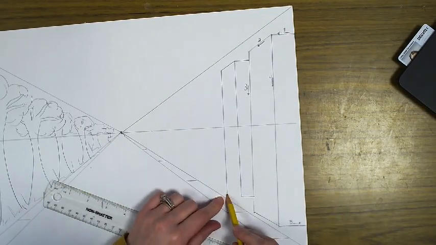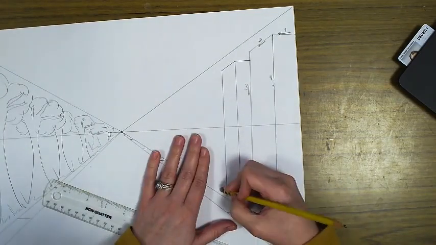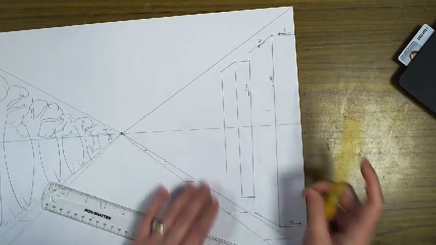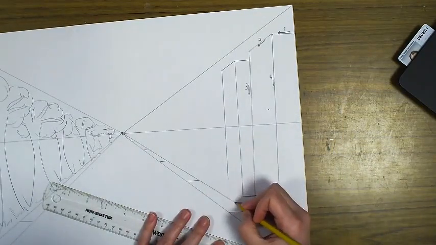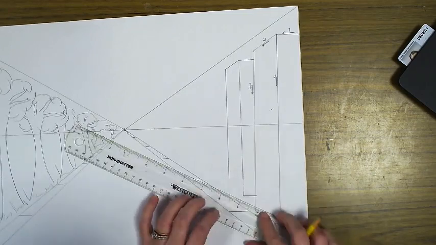Okay. I made this line too long, so what I need to do is erase and close my building using a parallel line to my sidewalk.